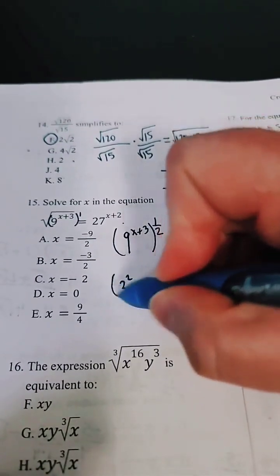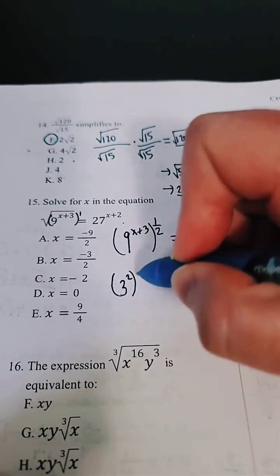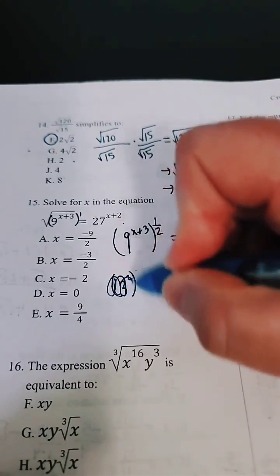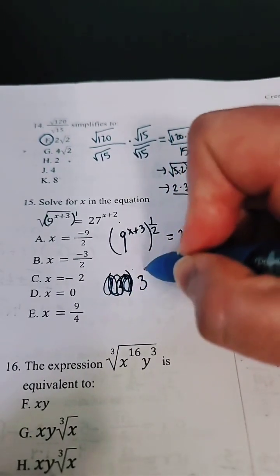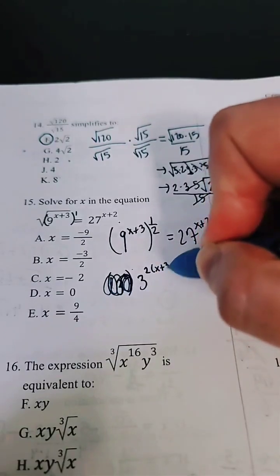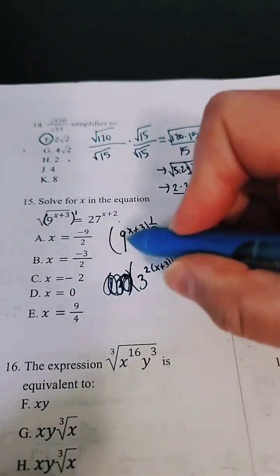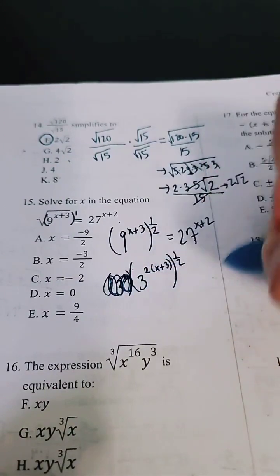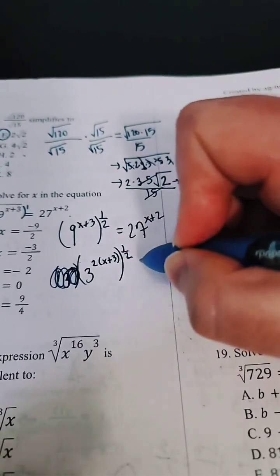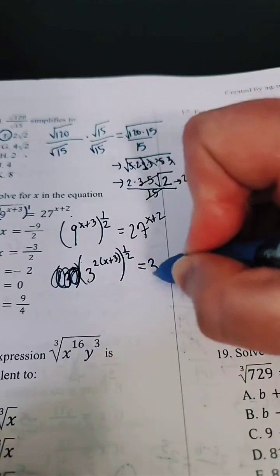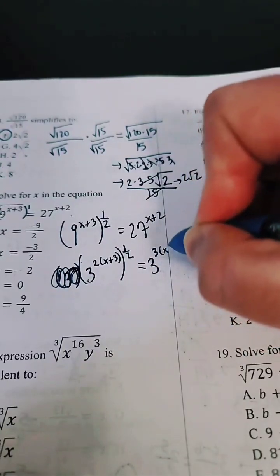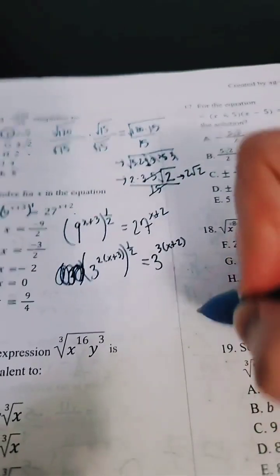Let me actually rewrite that a little bit nicer. So 3 squared to the x plus 3, and then on the outside we're going to have 1/2, because 9 just turns into the 3 squared part, and we're just copying down everything else. And 27 is equal to 3 cubed, and then we have the x plus 2.